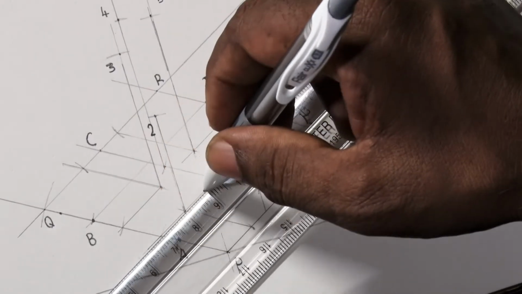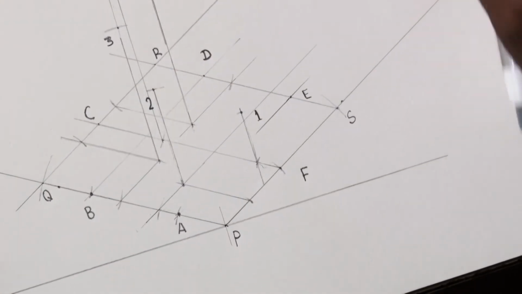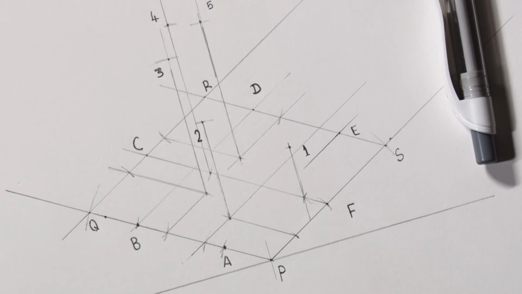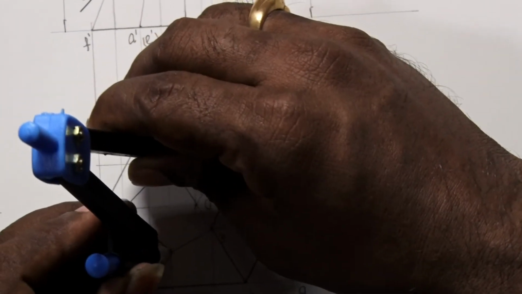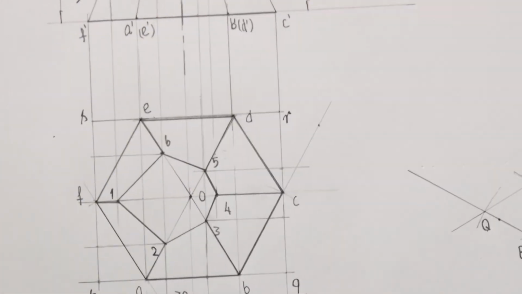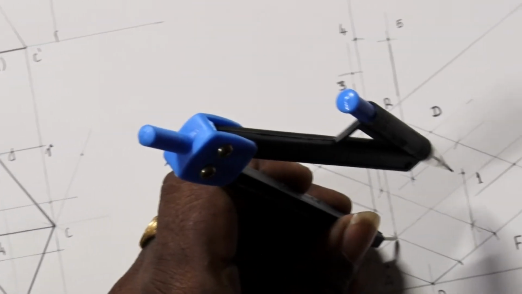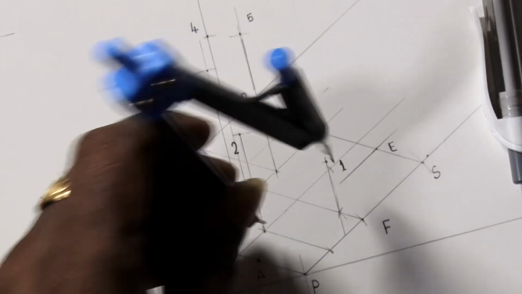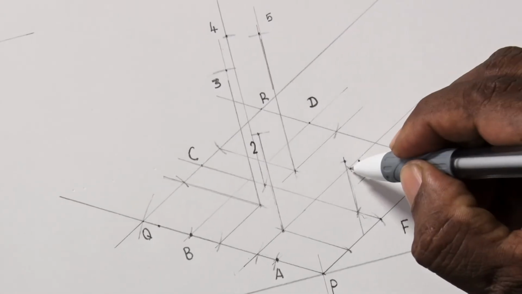In the same line we can locate 6, but the distance between 2 and 6 is given like this. So we can make this distance and we can add the height also.